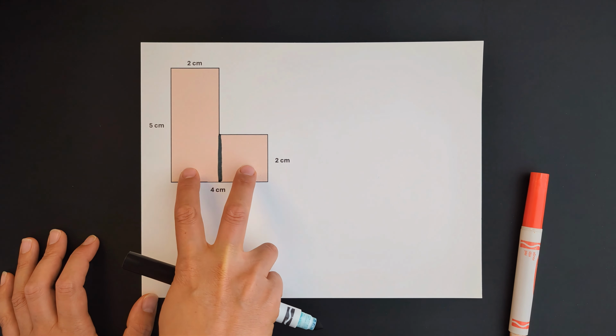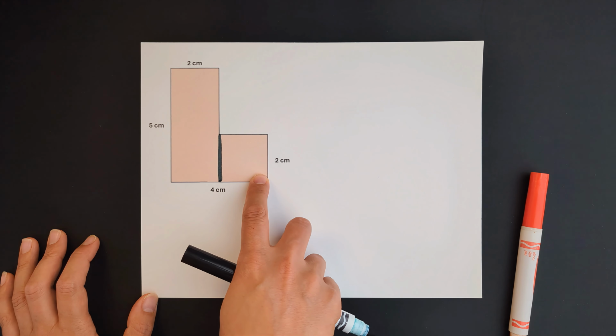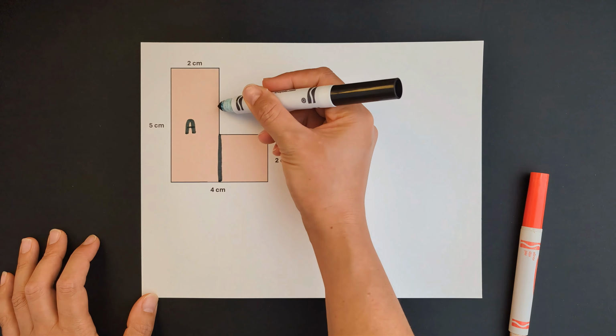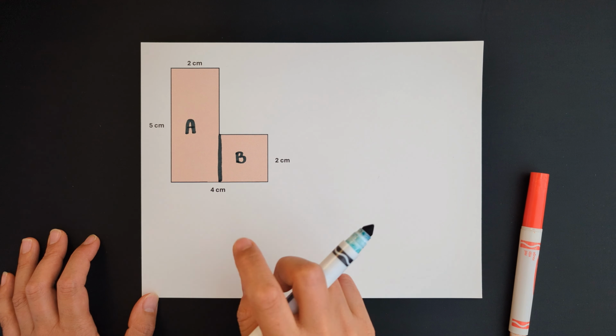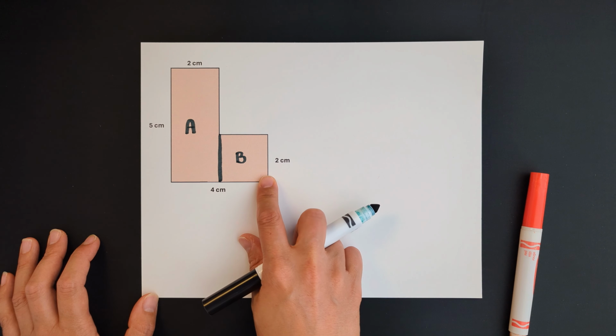I have a rectangle and a square, or I have 2 rectangles, more specifically this one's a square. I can label this first shape A, and I'll label this second shape B. And that will help me keep track of the area for A and the area for B.